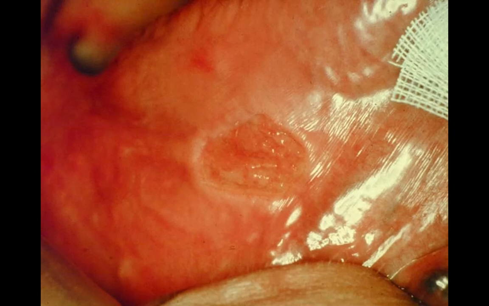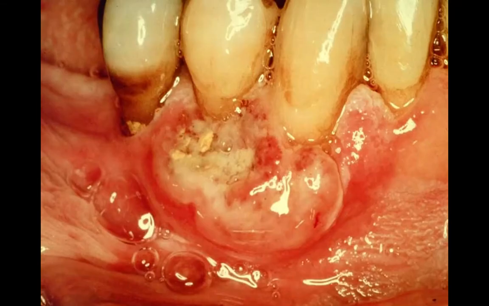There may be a lot of background clinical information you want to gather from the patient. How long has it been there? Has it changed in size? The usual ulcer history that you would need to pursue in regard to that. But here is a lesion, an ulcerated lesion, which would cause you some concern.